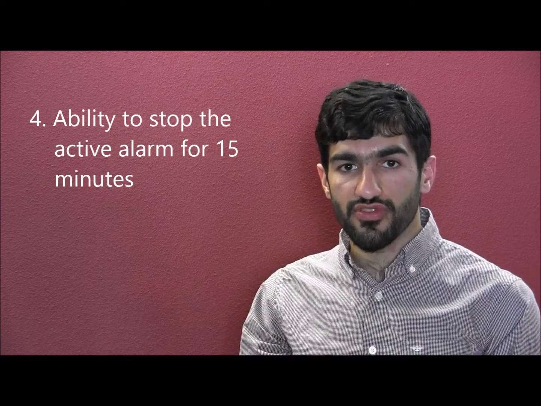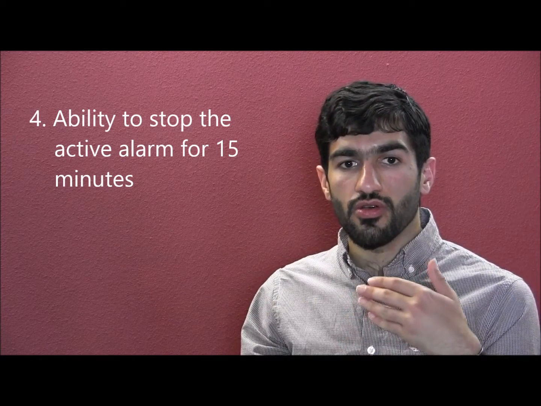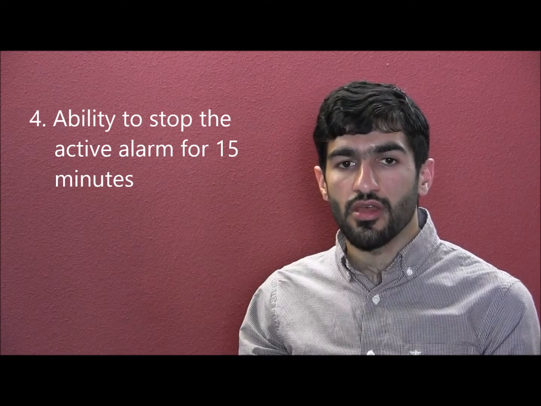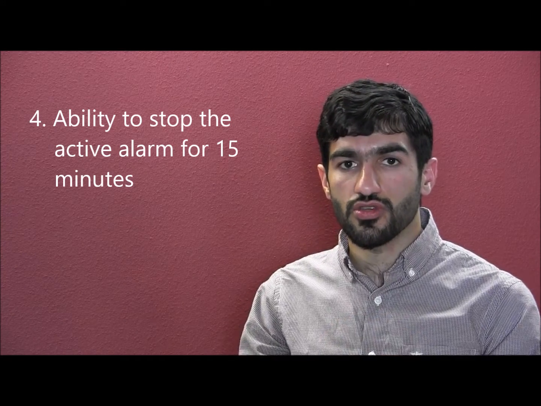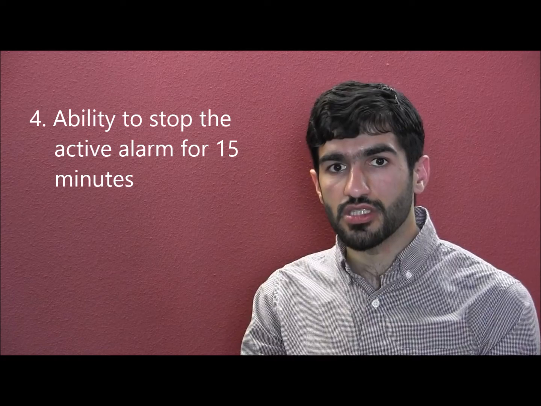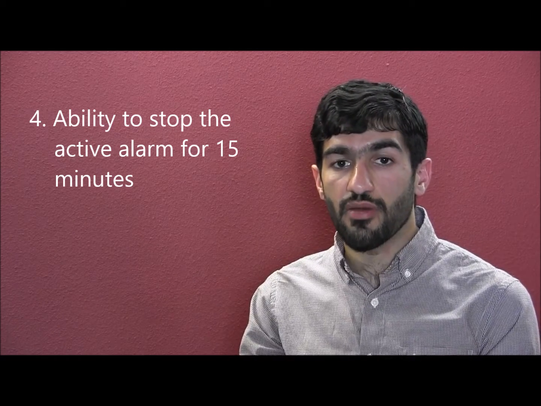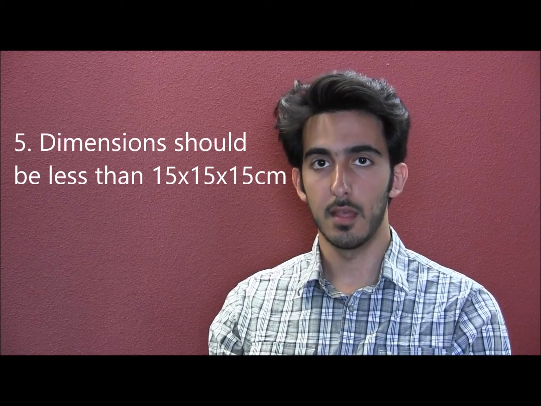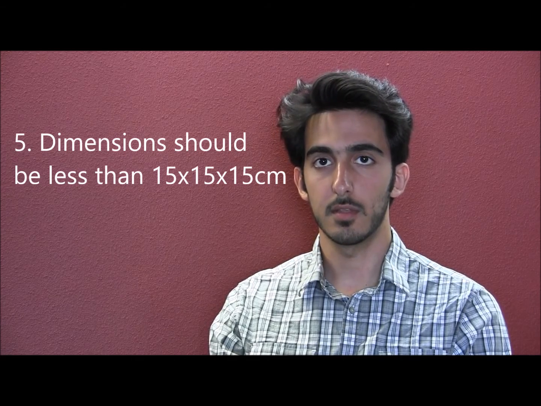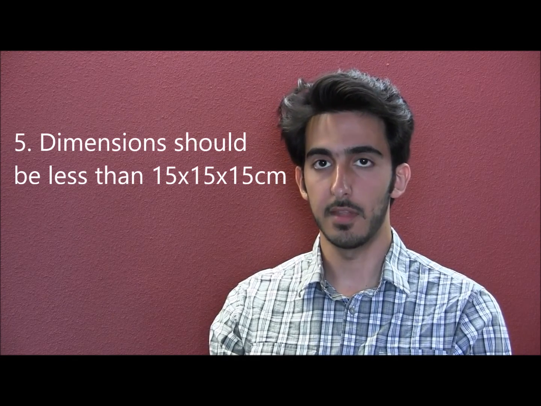The IoT smoke detector alarm can be snoozed for 15 minutes as gas is sensed and notification is sent to the phone application. The user should have the ability to choose a snooze option, which will turn it off for 15 minutes. The size of the device should be less than 15 by 15 by 15 centimeters. The enclosure size was 11.5 centimeters for the length and width, and 7.5 for the height.